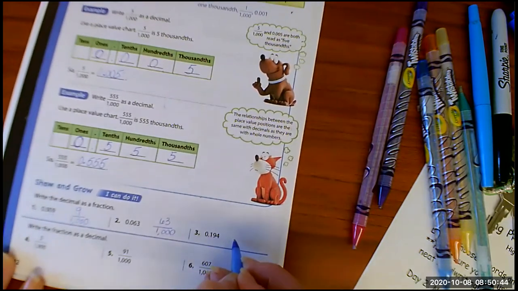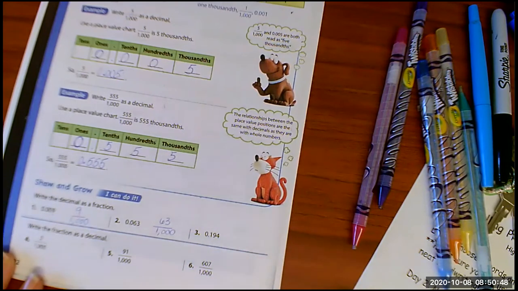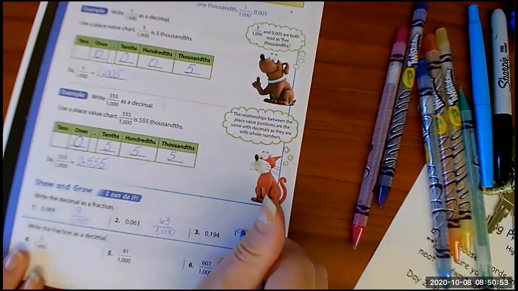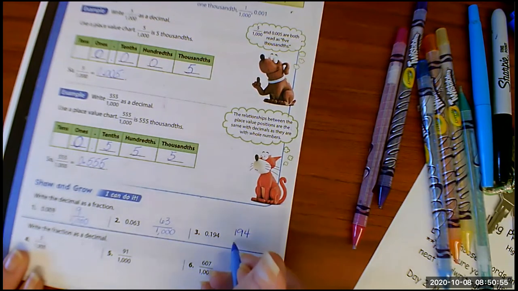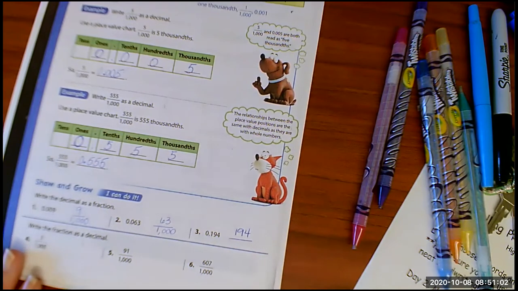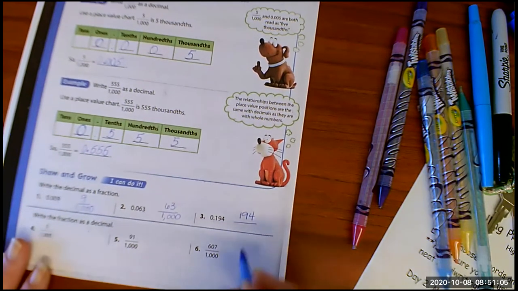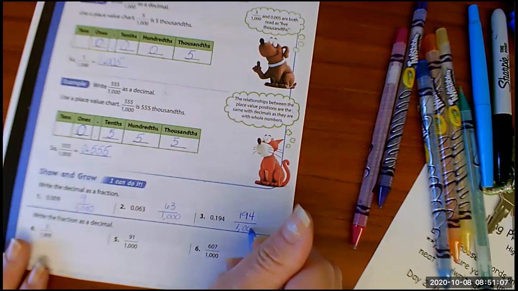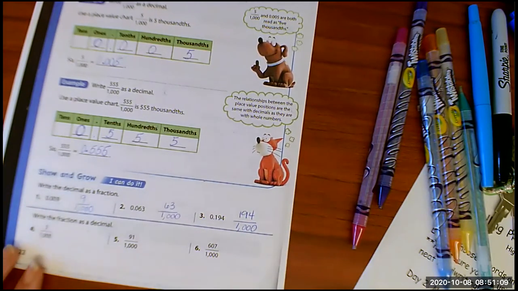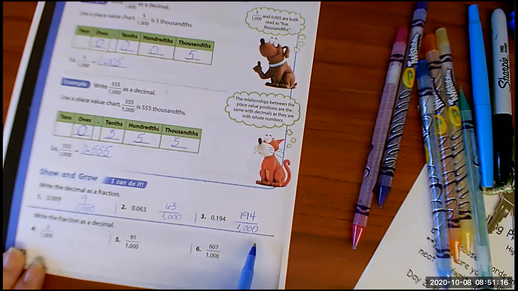Let's try this one. Can you do this one on your own? There's 0 wholes. What am I going to put on the top of my fraction? 194. 194. 3 spots to the right. So I know that I have to put 1,000 on the bottom. 194 thousandths.